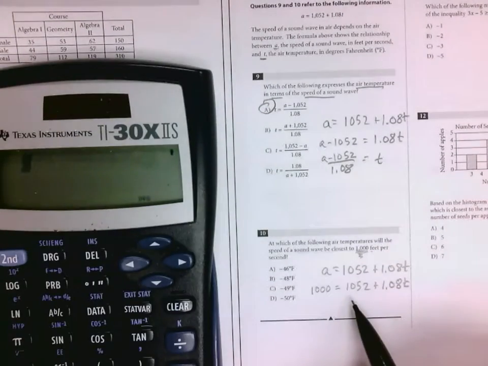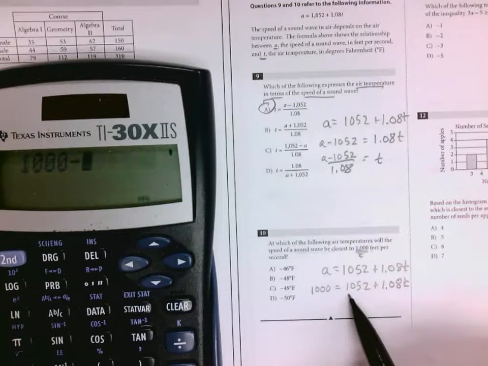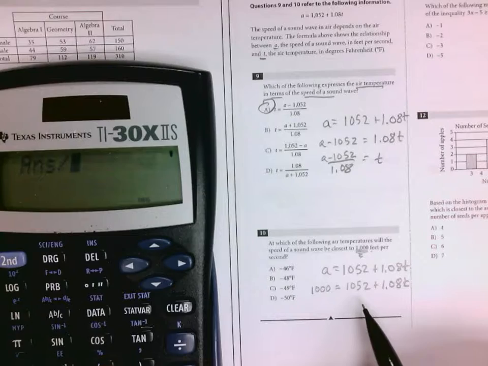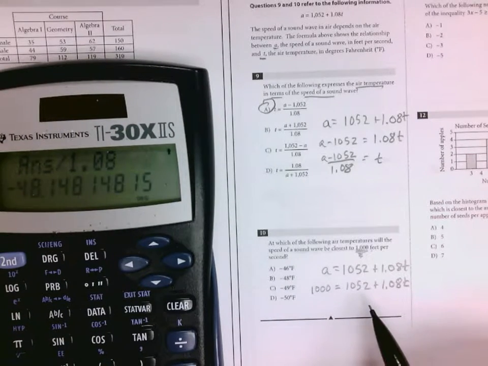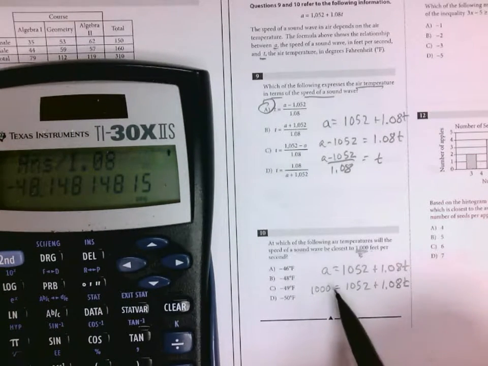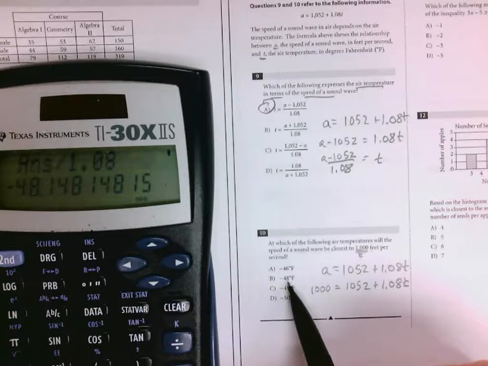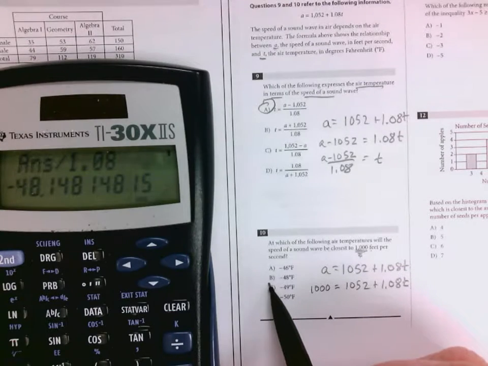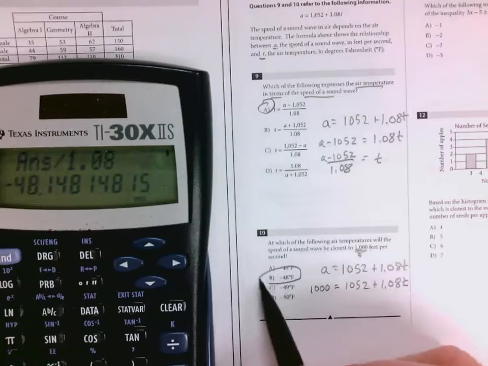So 1,000 minus 1,052 divided by 1.08 is negative 48. Notice negative 49's on there, so we want the closest. Negative 49 would be close as well, but we want the actual closest, so that's B.